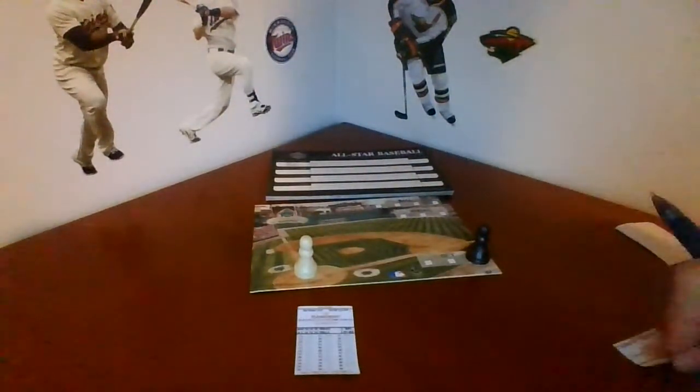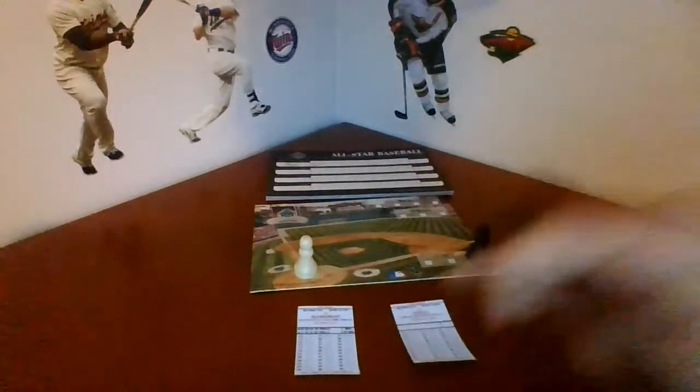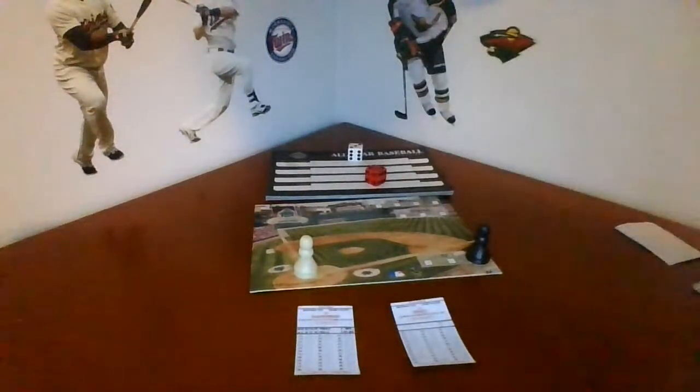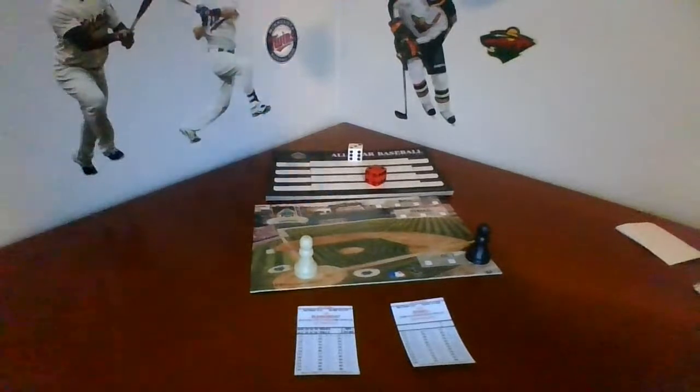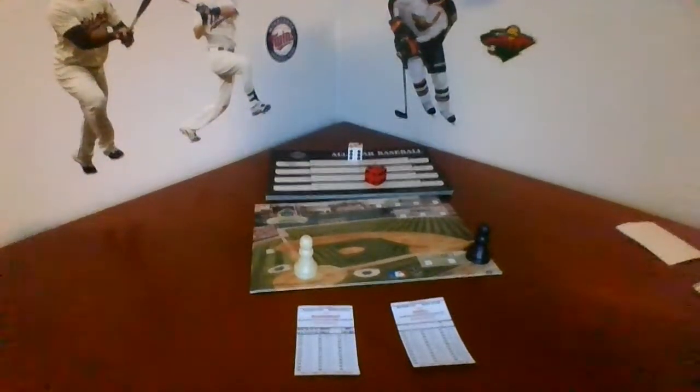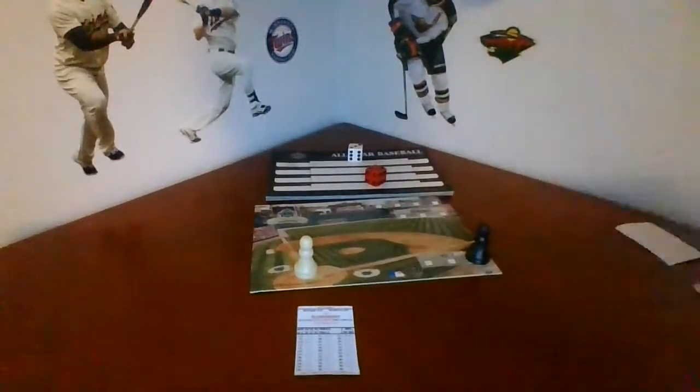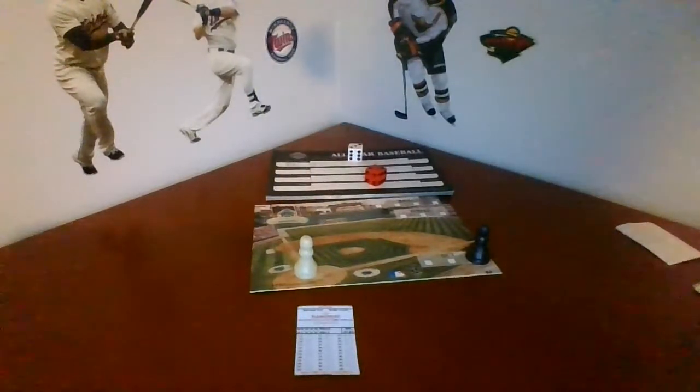Joe Sewell will lead off for Cleveland. Pitch to Sewell, 23 is a 12. 12 is a ground ball to first. Taking it to the base himself is Sheely. And we have one away.